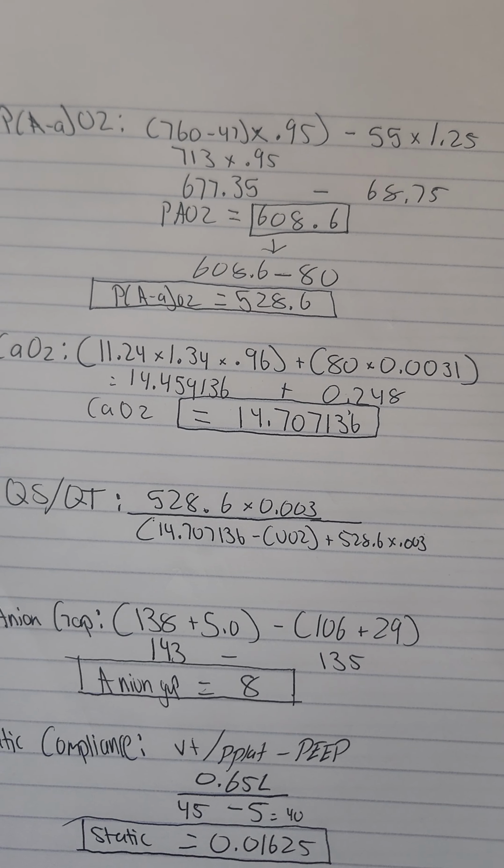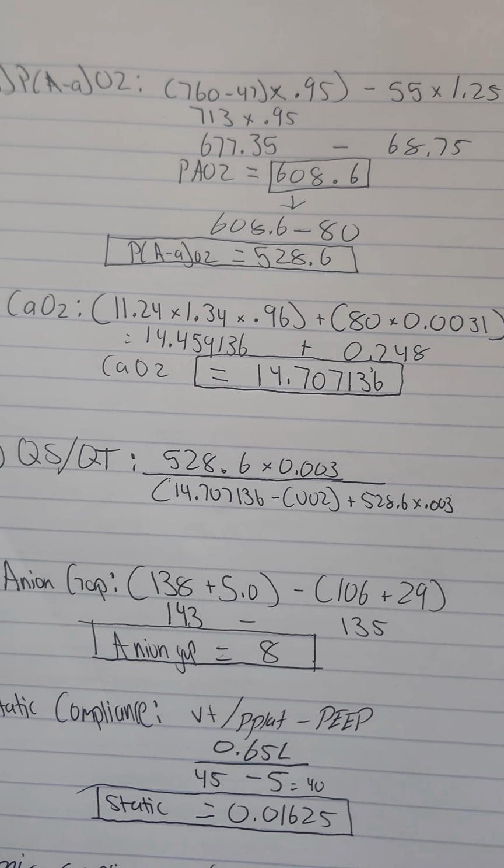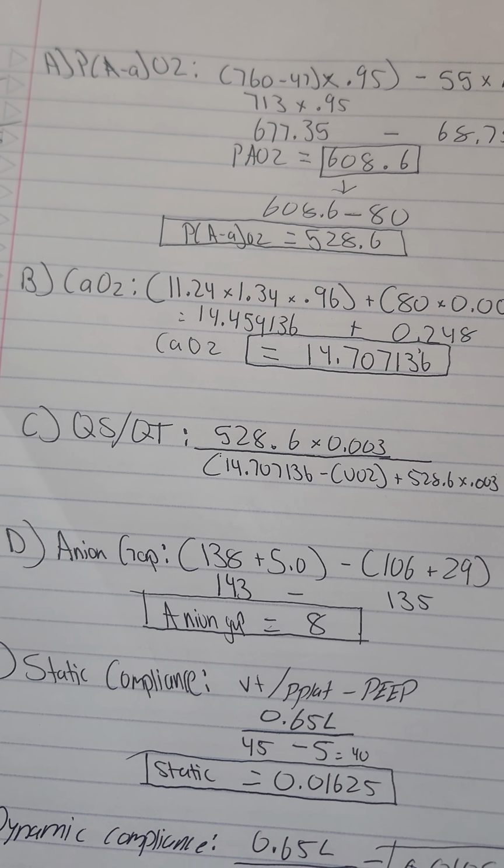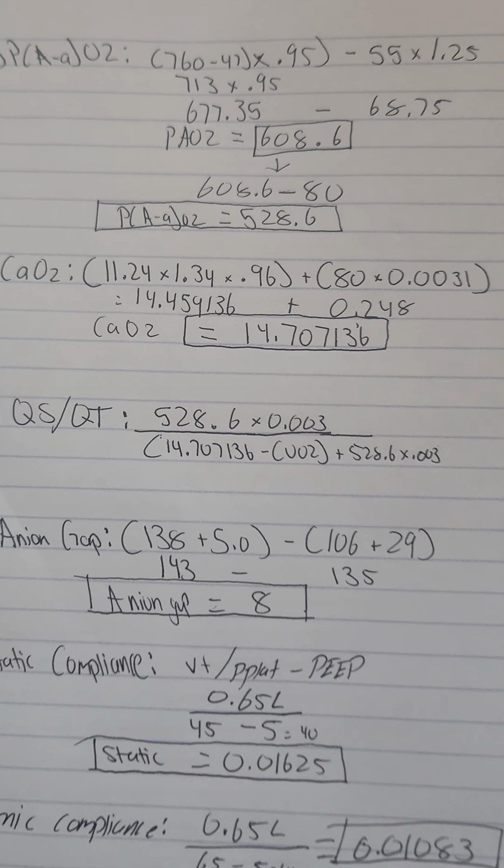And then 80 times that is 0.248, and you get 14.707, which is below the normal range. So it could indicate that the patient's hemoglobin is low, or the red blood cell count is inhibited by some sort of renal dysfunction. And then your shunt equation, QS/QT. There was no CVO2 given to complete the equation.